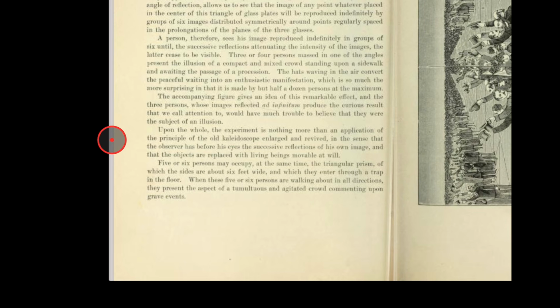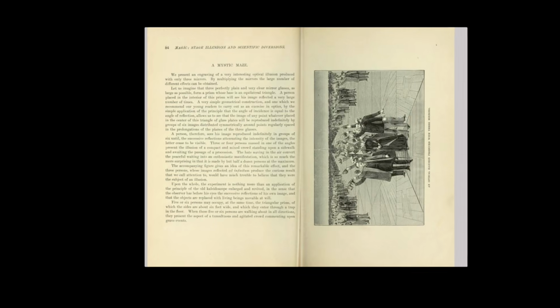5 or 6 persons may occupy, at the same time, the triangular prism, of which the sides are about 6 feet wide and which they enter through a trap in the floor. When these 5 or 6 persons are walking about in all directions, they present the aspect of a tumultuous and agitated crowd commenting upon grave events.